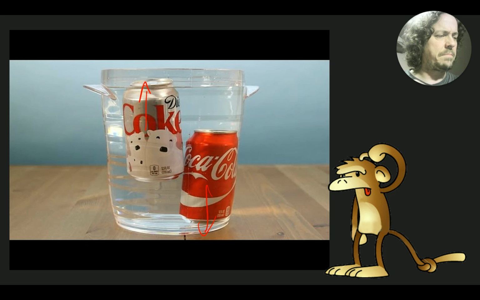I don't know if I've done any kind of copyright infringement here, so I'll just finish by saying the colas are available. Oh, that's funny. I wanted to say that.